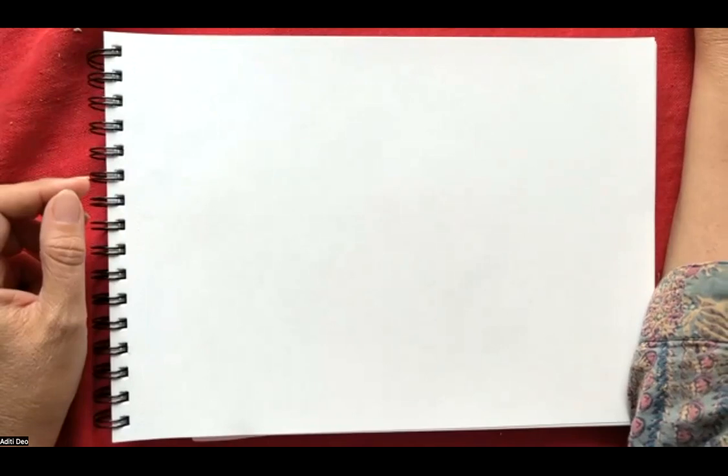Just observe first and then start drawing. Now I'm going to draw very loose lines.